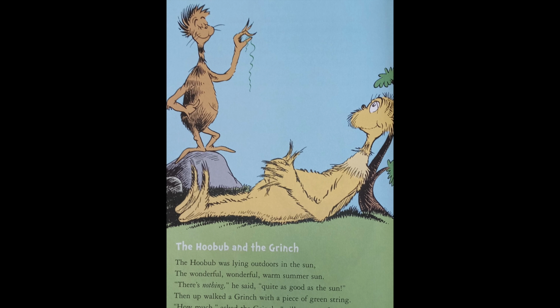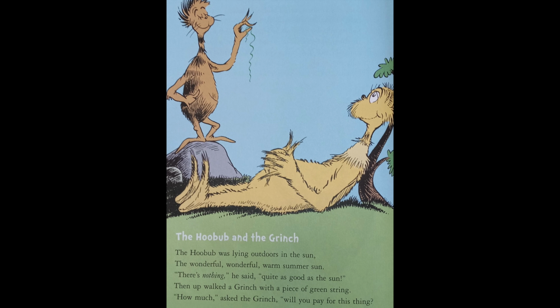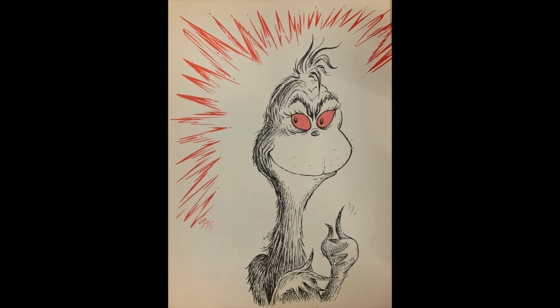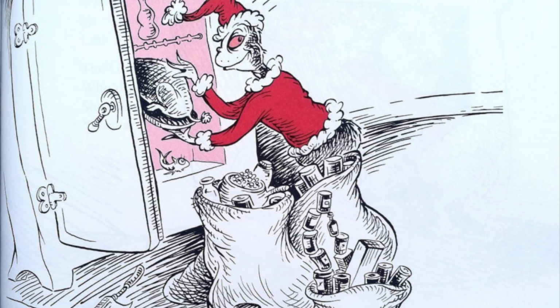The 1955 poem, The Hoobub and the Grinch, serves as a draft for the Grinch's personality. In this poem, the Grinch is chatty, persuasive, and verbose, traits that were dialed back for the stoic, brooding figure of the 1957 book. The 1957 Grinch isn't a carnival barker or a used car salesman. He's more of a brooding villain. The darkness increased as the character evolved from a swindler to a terrorist of joy.